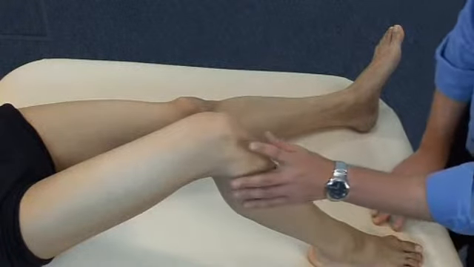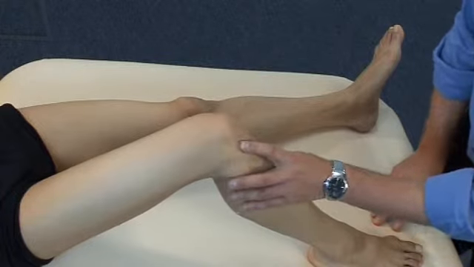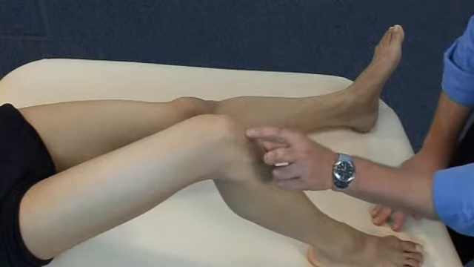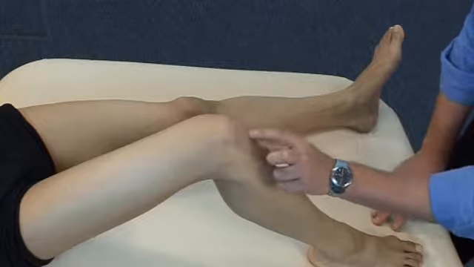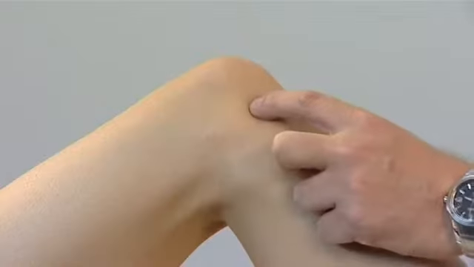Stomach 35 is located on the lateral aspect of the knee when the leg is flexed. It's on a level with the inferior border of the patella and lateral to the patellar ligament.